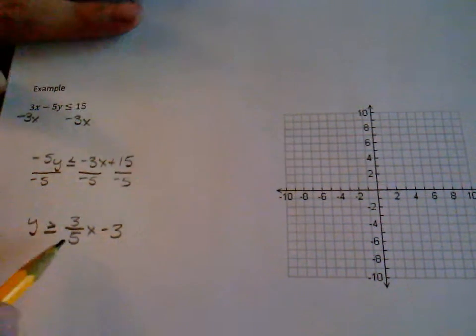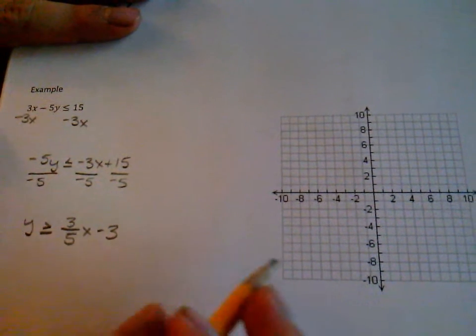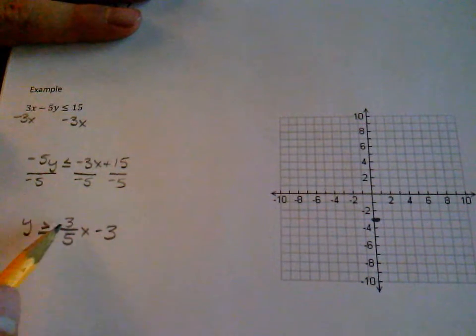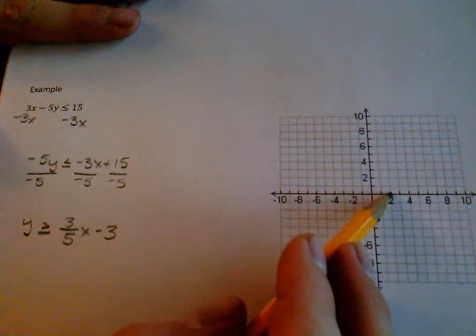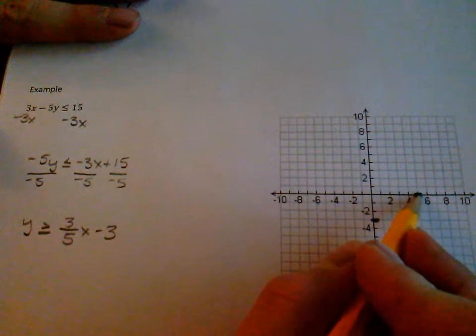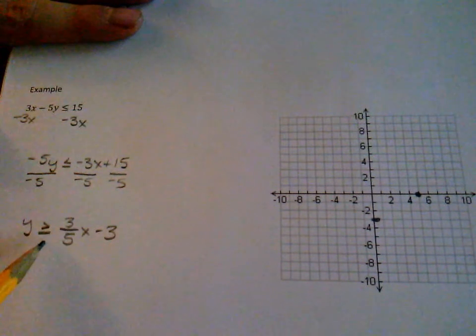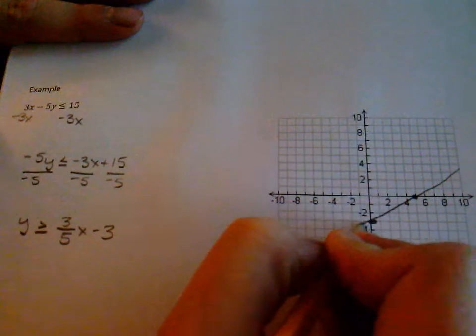Now let's actually try to graph this. So our y-intercept is at negative 3, so I'm going to put a dot at negative 3. My slope is 3 over 5, so I can go up 3. 1, 2, 3, go over 1, 2, 3, 4, 5. Put a second dot. And this line underneath means we are going to do a solid line. So I'm going to make a solid line.